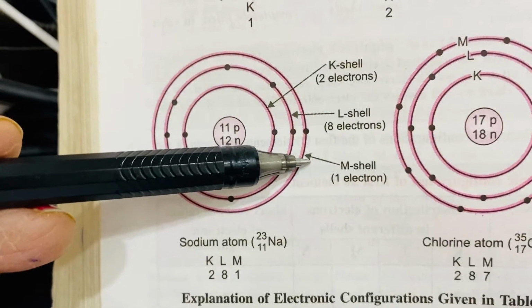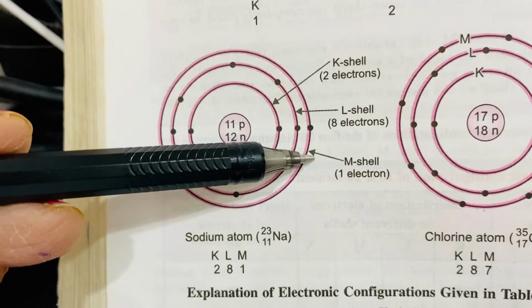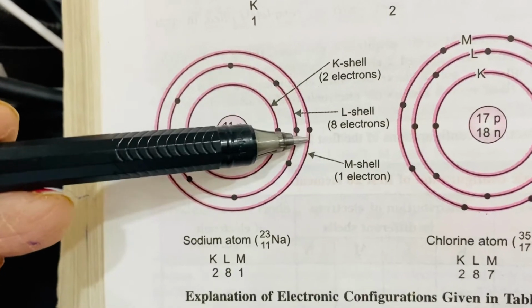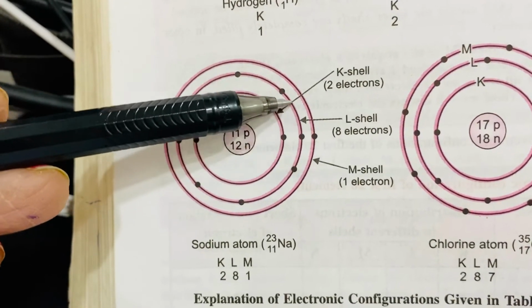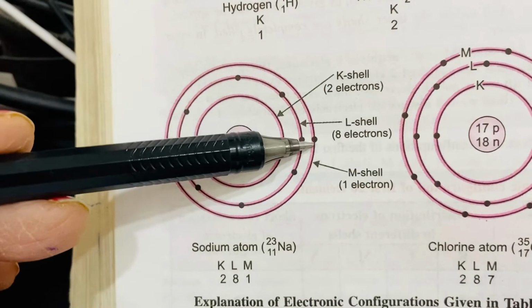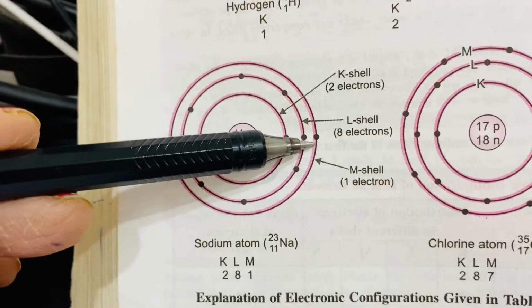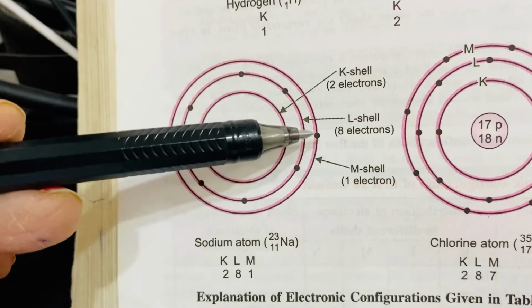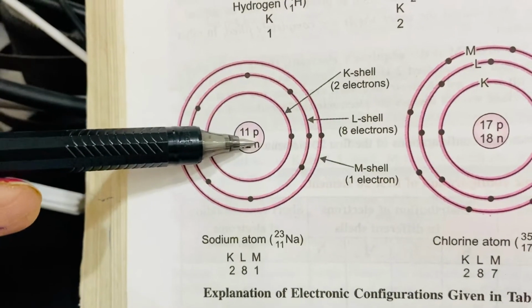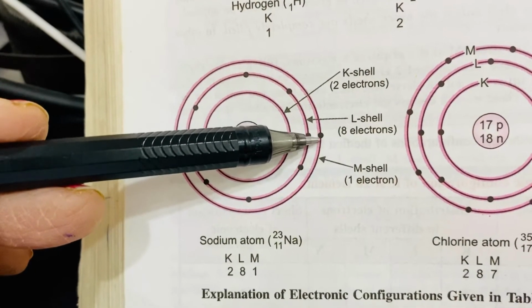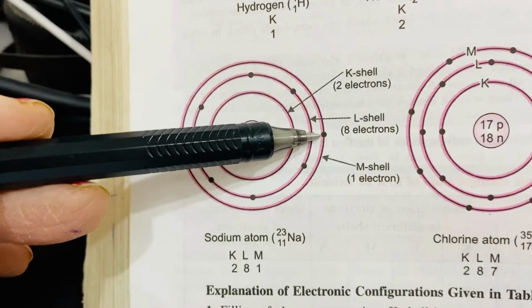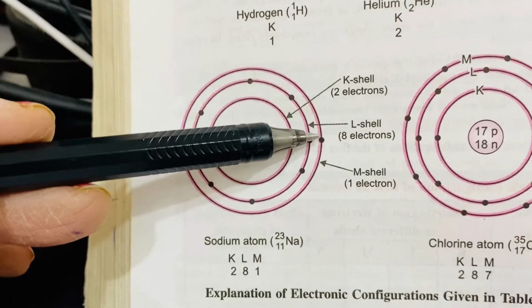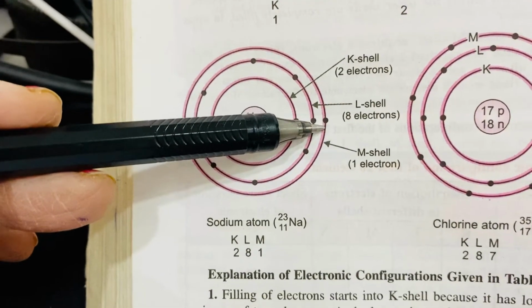This outermost orbit is called the valence shell, because the electrons located in this shell are called valence electrons. These outermost electrons actually take part in different chemical reactions because they are placed quite far from the nucleus. So these outer electrons present in the outermost shell are called valence electrons, and they actively take part in chemical reactions, right?